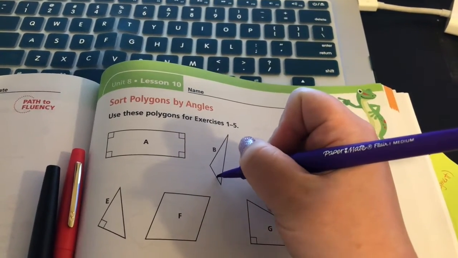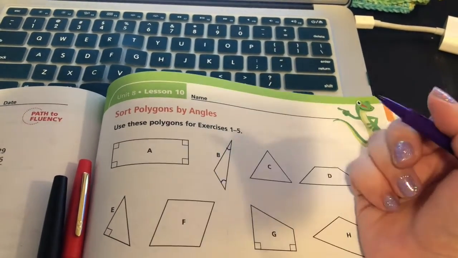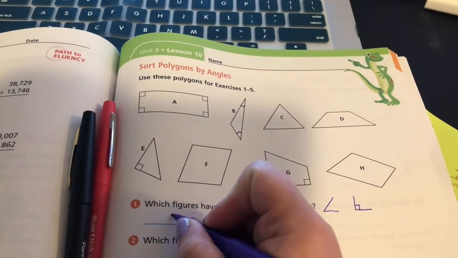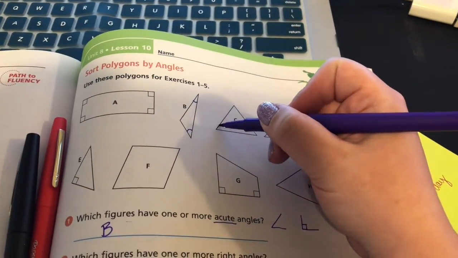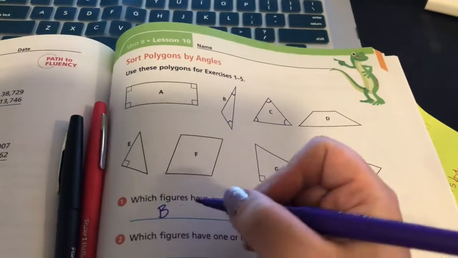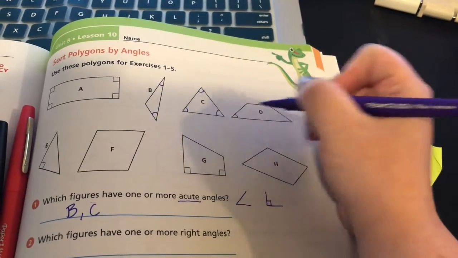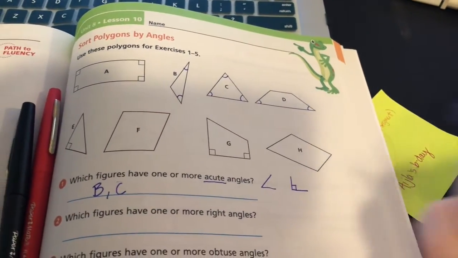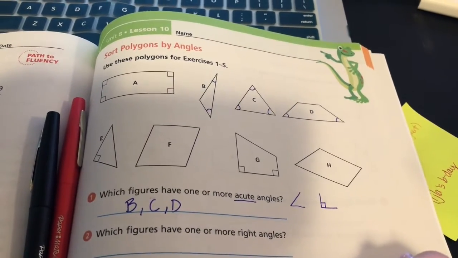I have an acute angle right here. I also have another acute angle right there. This right here, though, doesn't look acute. It looks obtuse. So figure B has an acute angle. What else? It looks like C has 3 acute angles. That makes it an acute triangle, right? So figure C has acute angles in it. D looks like it has 2 acute angles right here. These angles right here are not acute, they are obtuse. But figure D does have at least 1 acute angle, so we'll include it in there.